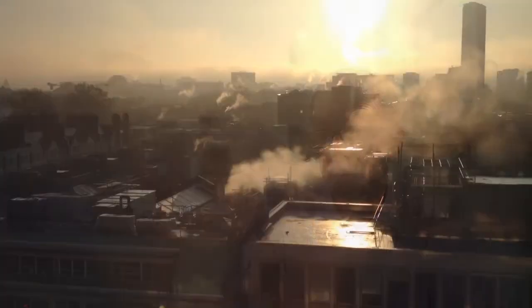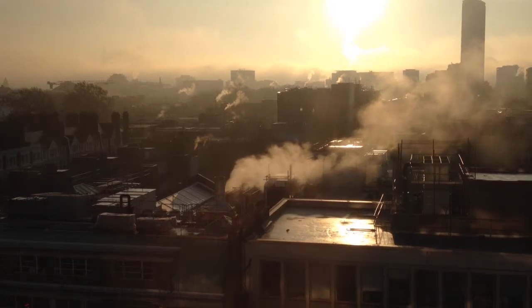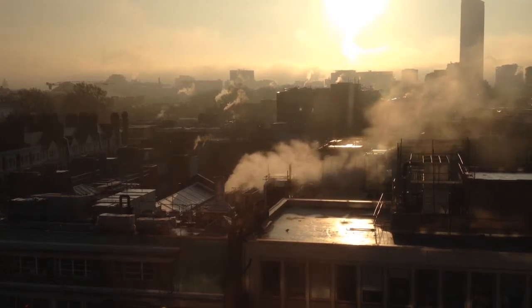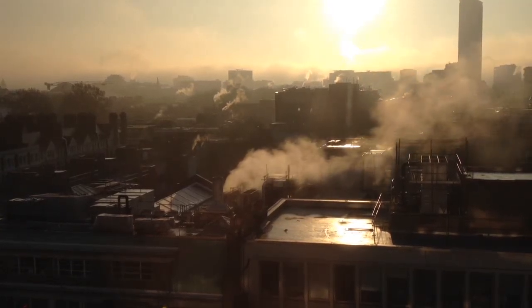CarbonBuzz is an online platform that allows building owners, operators, and designers to upload, store, and share information on energy performance, and in particular it allows them to compare the difference between the design stage predictions and actual performance of a building. The key issue behind the development of CarbonBuzz is what we know as the performance gap.